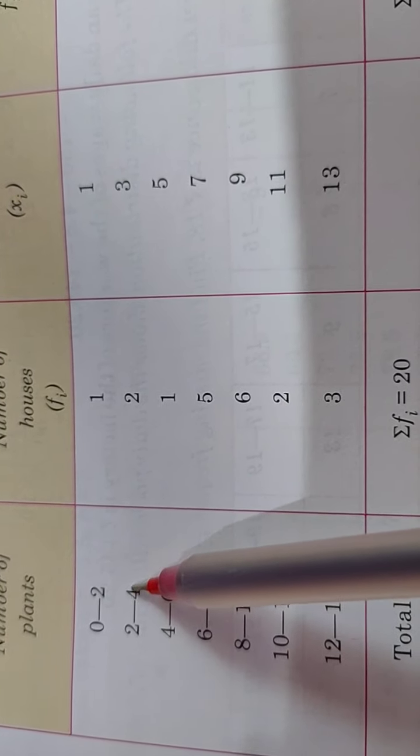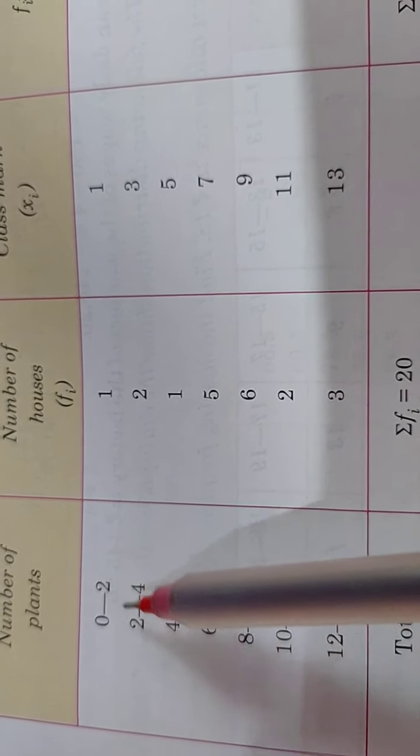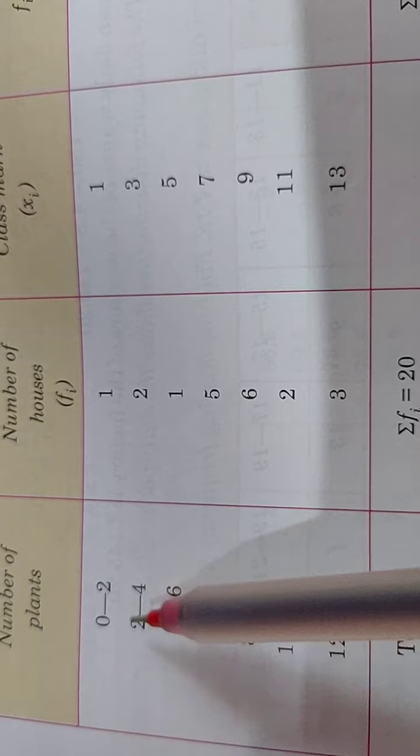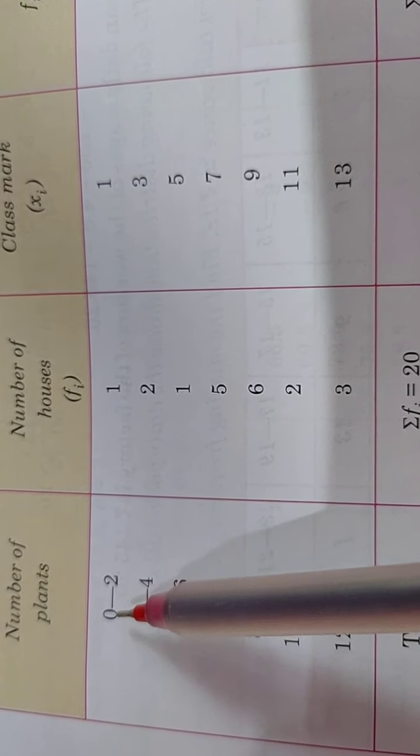So in each question, the first thing is to check whether the class is continuous or not. If it is not continuous, we have to make it continuous. Okay, so here the class is continuous.